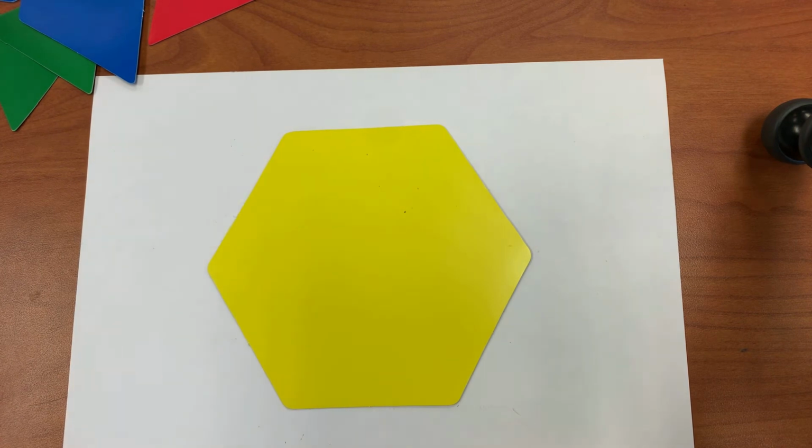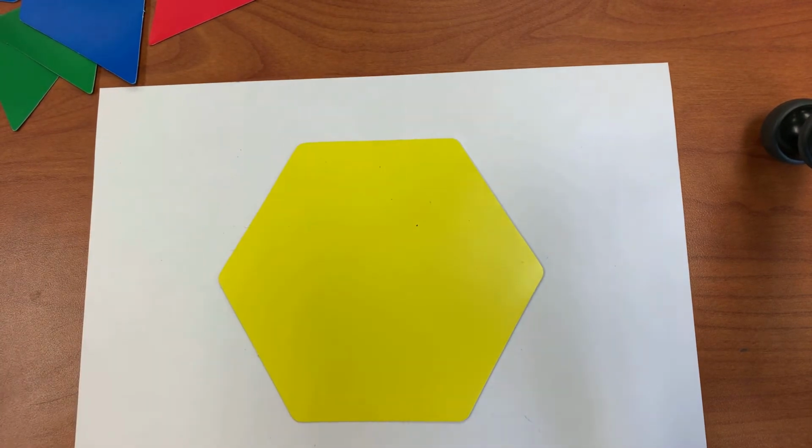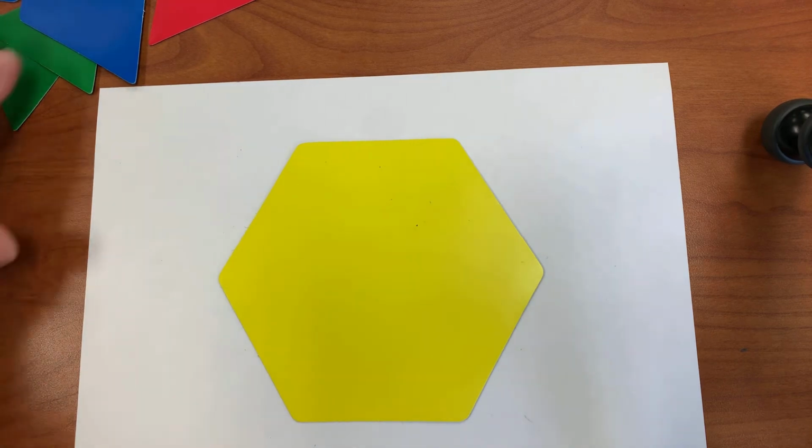All right, let's see. Okay, do you remember this? I'm going to show you a couple different ways to make this. All right, this is a hexagon. Good. I can make a hexagon a couple different ways out of the shapes that I have here.